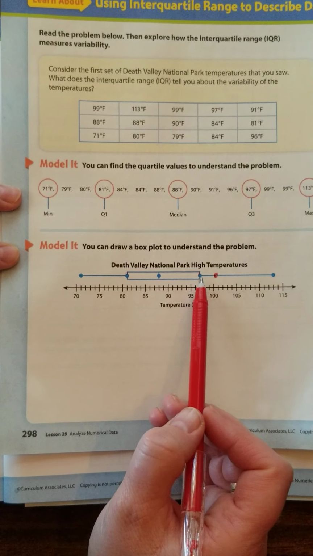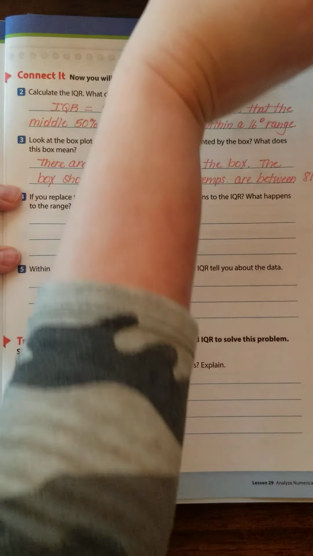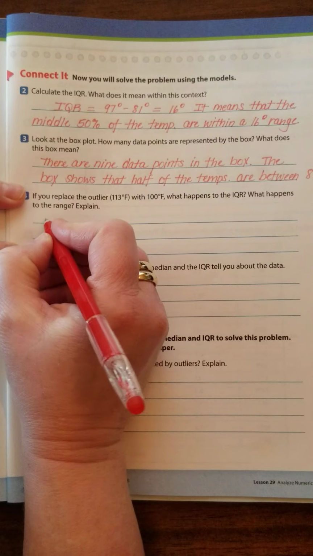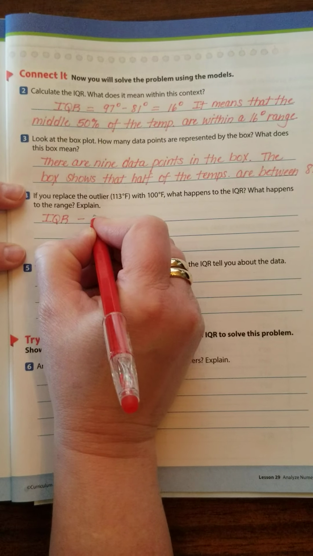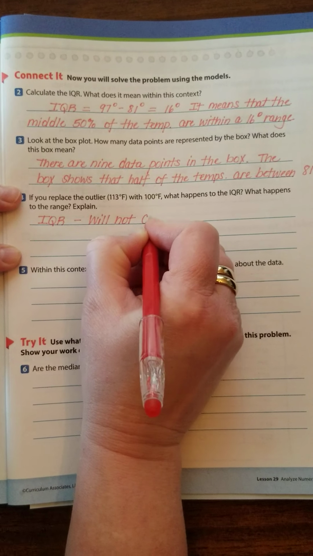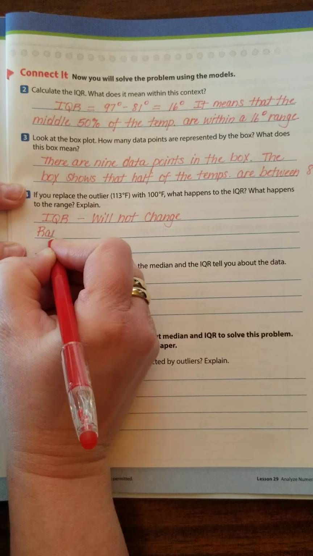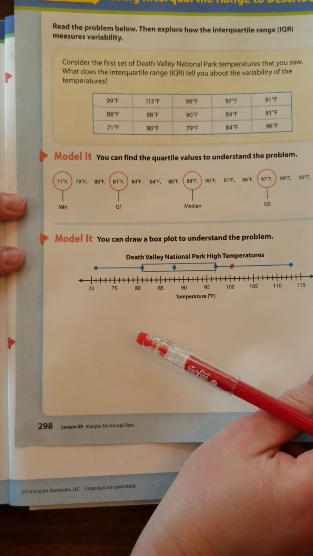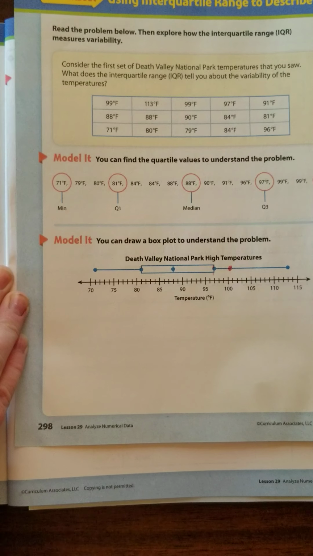The IQR is the upper quartile and the lower quartile. So the IQR will not change. So we can write IQR will not change. Okay, now we need to answer the question about the range. Is our range going to change? So look at that on page 298 and see if you can determine whether the range changes.